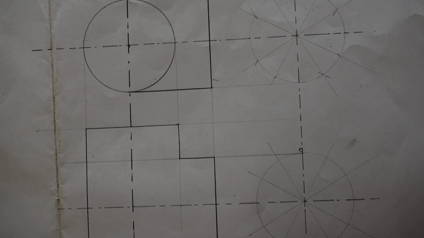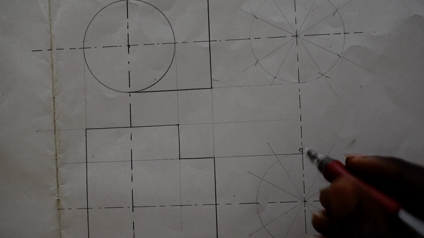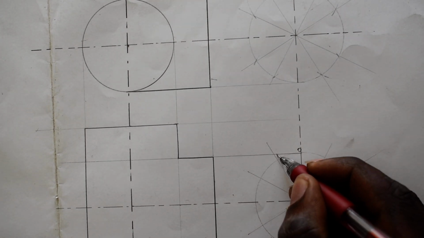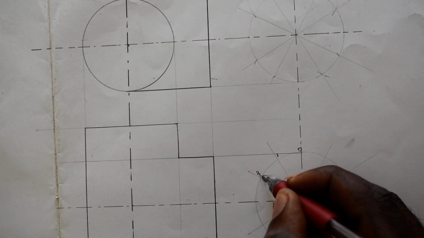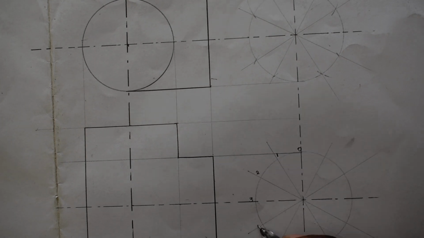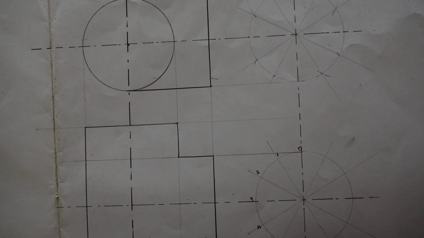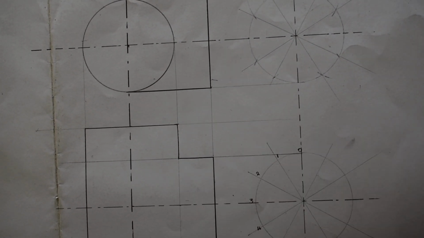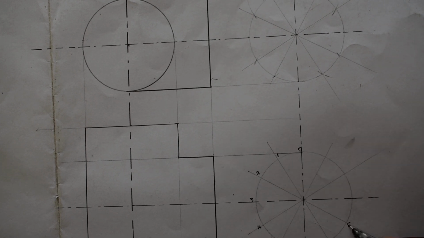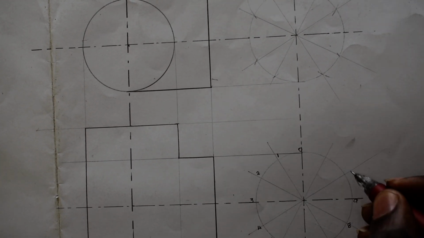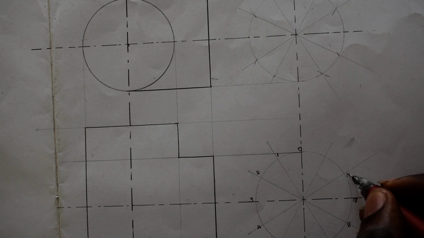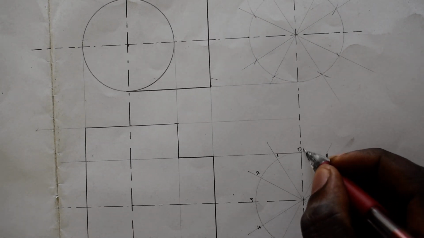Even if it's given in first, it should still be one and the same thing. The protocol is the same. So if I have a 0 here, this is my 1, 2, 3, 4, 5, 6, 7, 8, 9, 10, 11, back to 0.